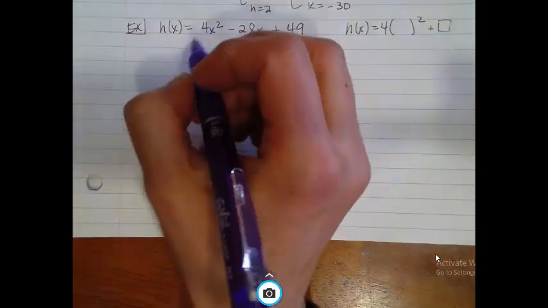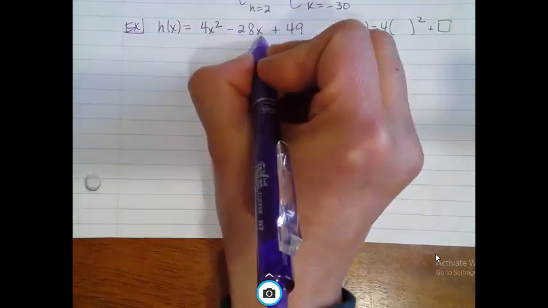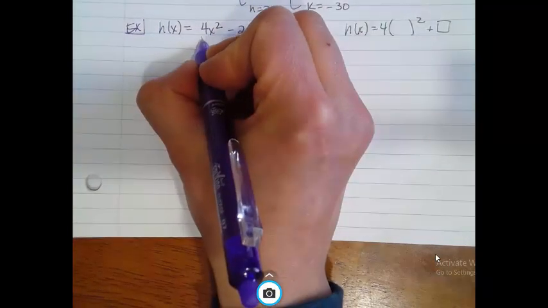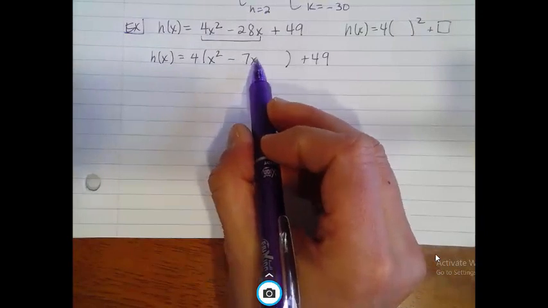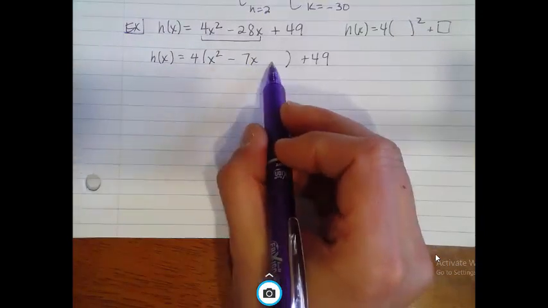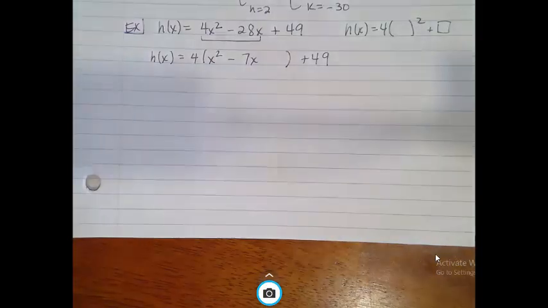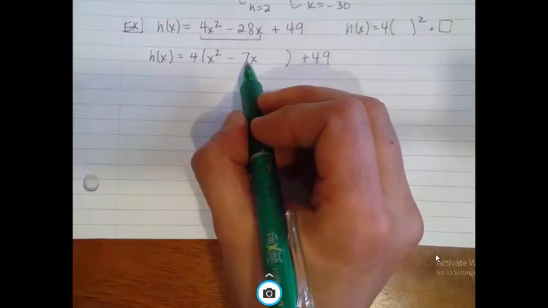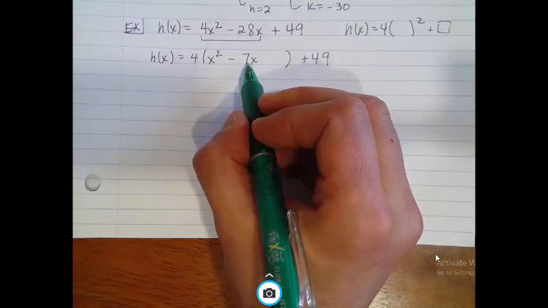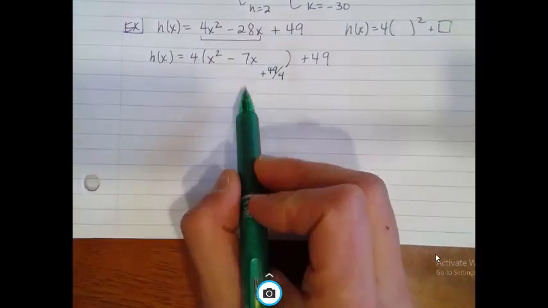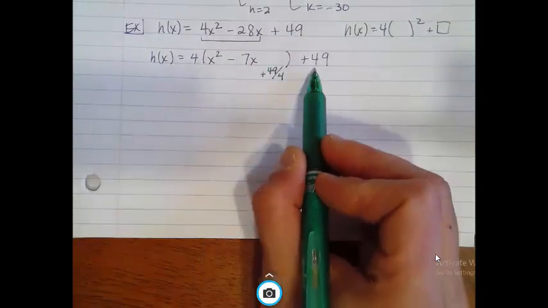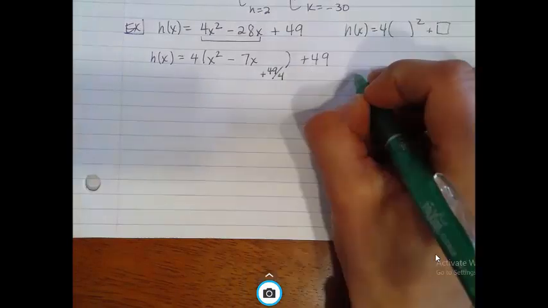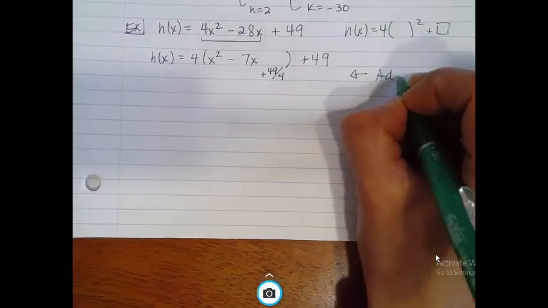All right. What are we going to do? Well, we need to factor out a 4. But we really only need to factor out of these first two terms, because those are the ones I'm going to use to complete the square. Great. So now I'm thinking, all right, what do I need to add inside these parentheses here? Well, I divide 7 by 2, so I'm going to get negative 7 halves, and if I square that, I'm going to get 49 over 4. So if I add 49 over 4 here, I need to subtract it as well, so that really all I'm doing, remember, is adding 0.